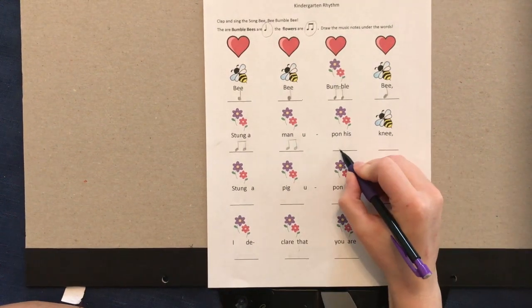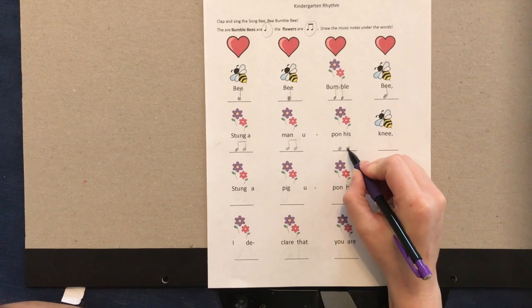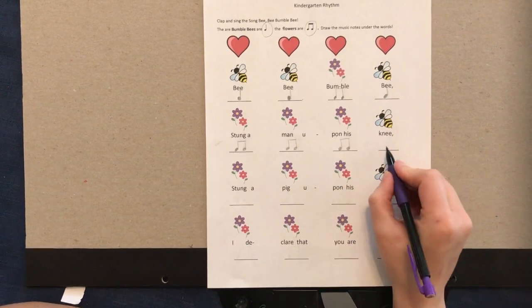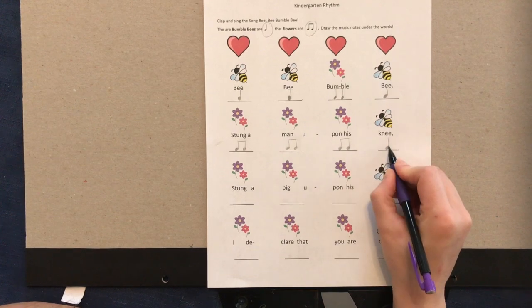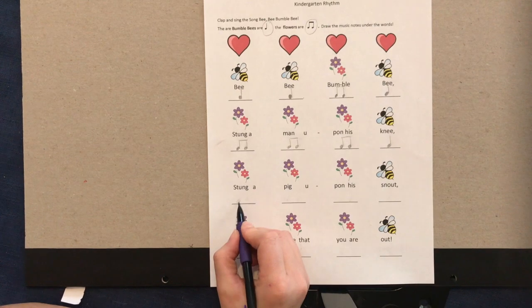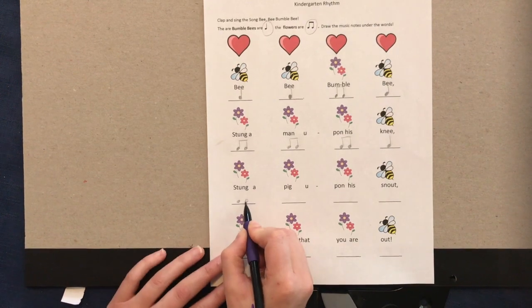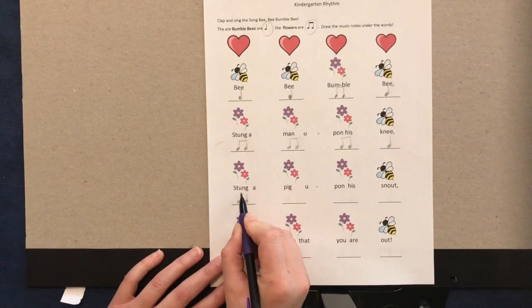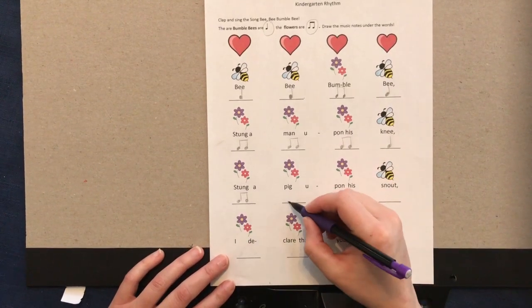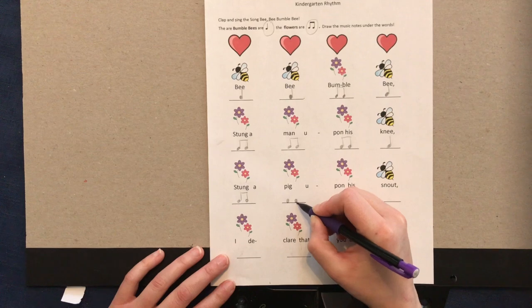And pawn his is TT. And knee, it's a bee, so a ta. Stung has flowers above it, so we draw TT. Pig has flowers above it, TT.